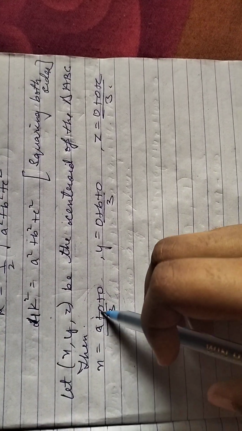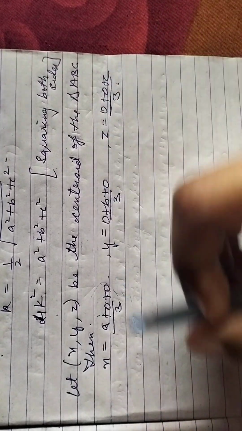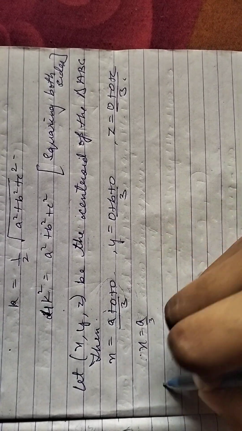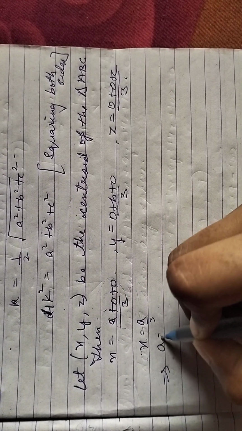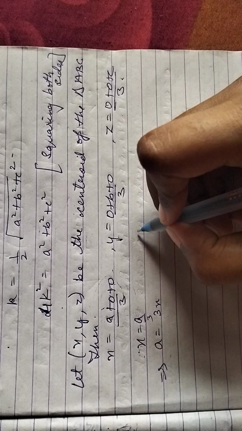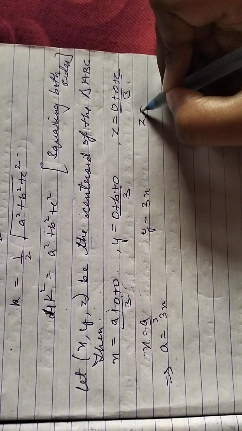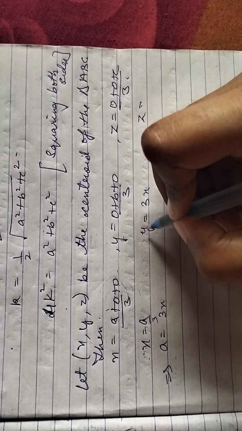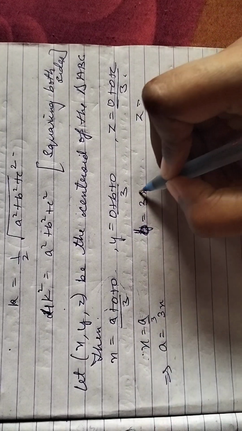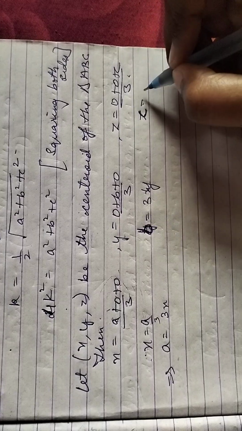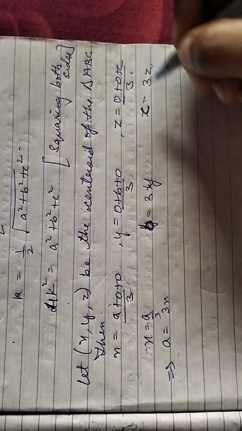So for this case, it will be x is equals to a plus 0 by 3, similarly for y and z. We get x is equals to a by 3. This implies a is equals to 3x. Similarly, b is equals to 3y, and c is equals to 3z.